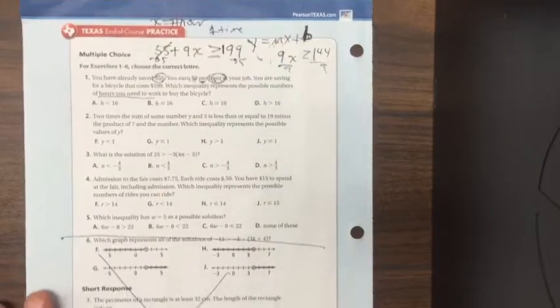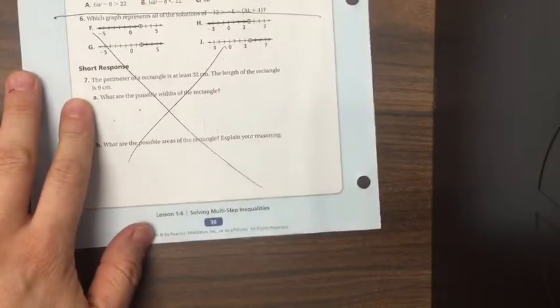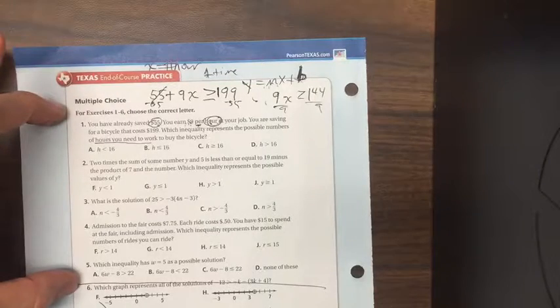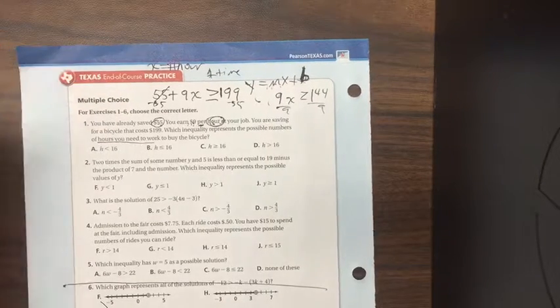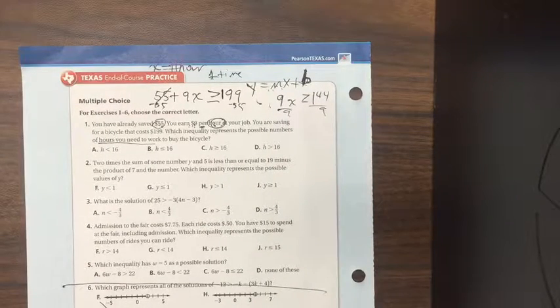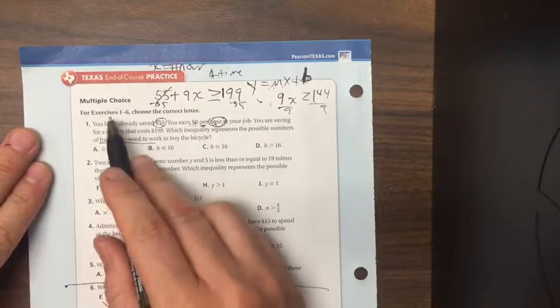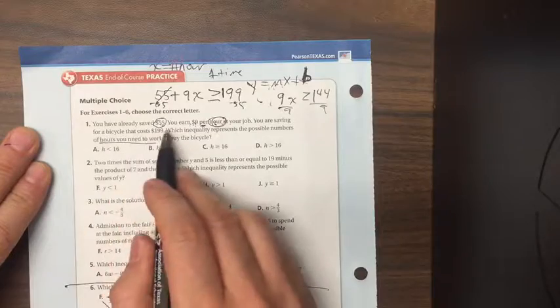All right, this is page 36. The homework was numbers 1 through 5. I'm going to go ahead and get as many done as I can, but try to keep the video short as well. Okay, so number 1 says you have already saved $55.